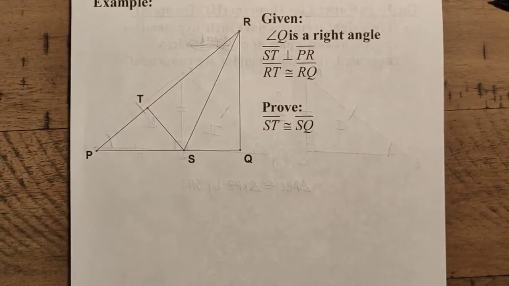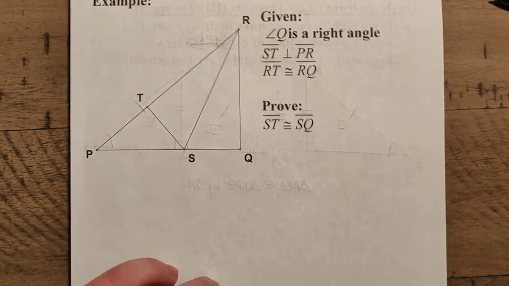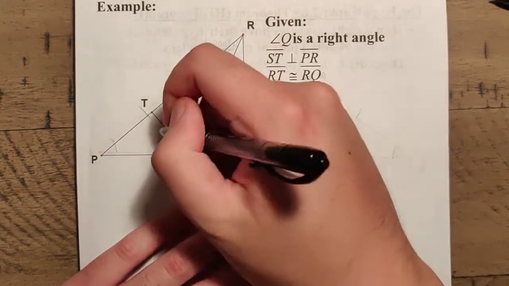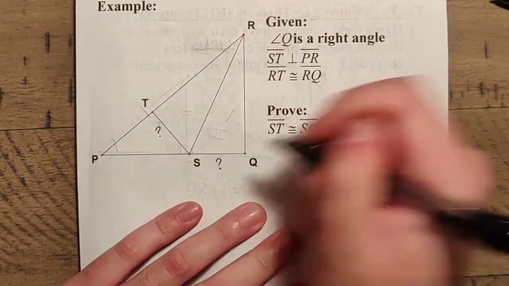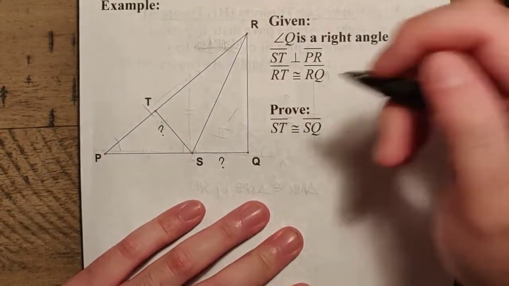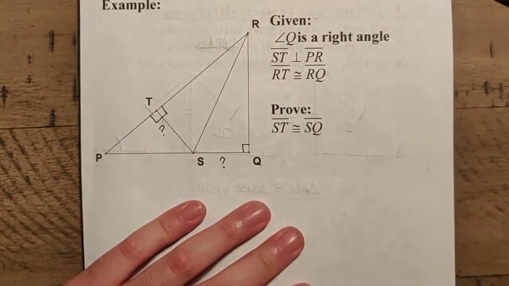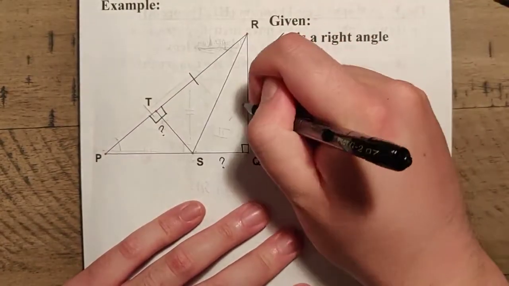Alright, so now let's have a look at an example involving the hypotenuse-leg theorem. Let's mark the pieces that we have. We want to show ST is congruent to SQ, so I'll mark that here. We have ST is perpendicular to PR. Angle Q is a right angle. And RT is congruent to RQ.